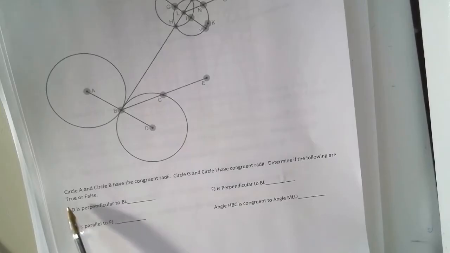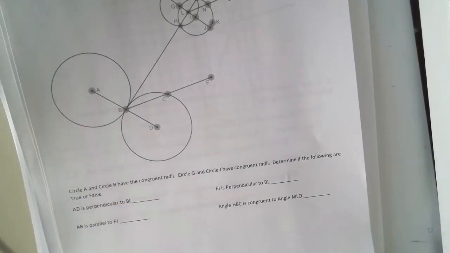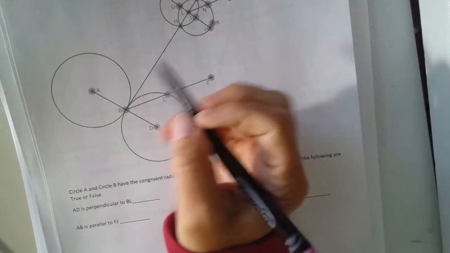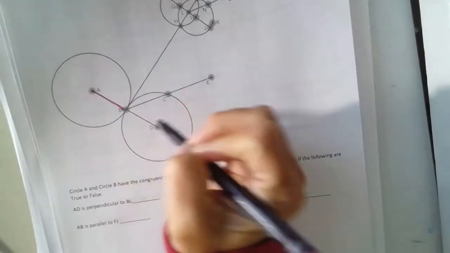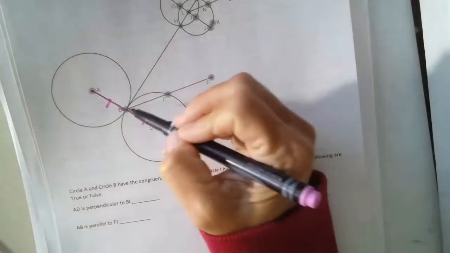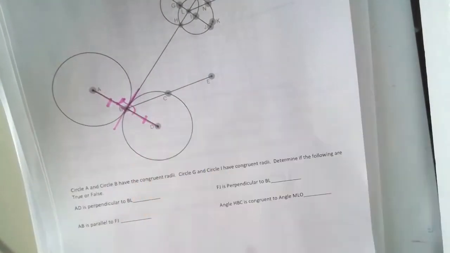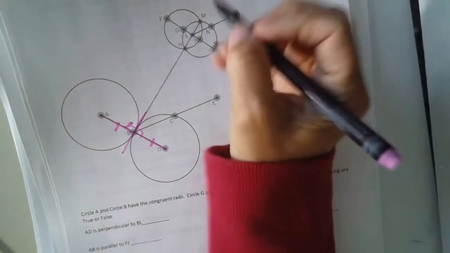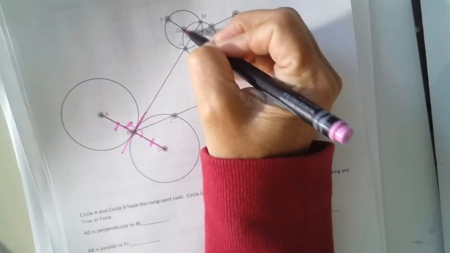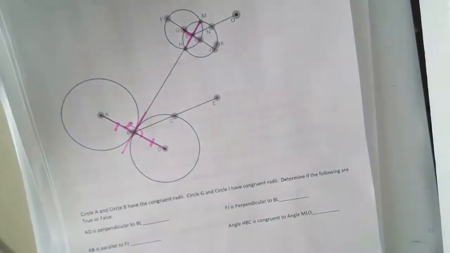What I noticed: circle A and B have congruent radii. So I know that circle A and circle B, these two, are congruent. That already tells me that this is going to be a perpendicular bisector. Okay? And I also know that circle G and circle I have congruent radii. So here's G and here's I. There I can see the perpendicular bisector.